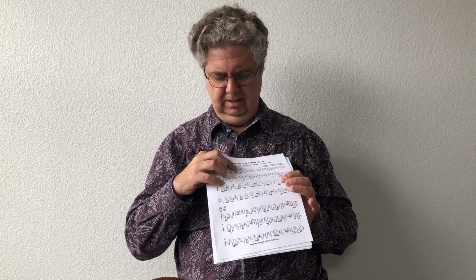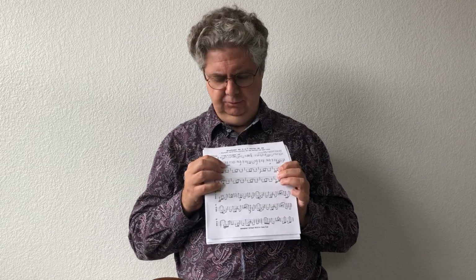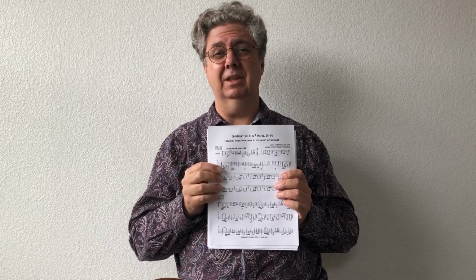Okay, that's kind of contradicted by the metronome marking that Beethoven provides later. He says a half note equals 66, and you can see that right here. What that means is a half note, which is the duration of one full measure, is going by 66 times a minute. That's actually quite fast. So if you tried to play the piece like that, it would be impossibly fast.